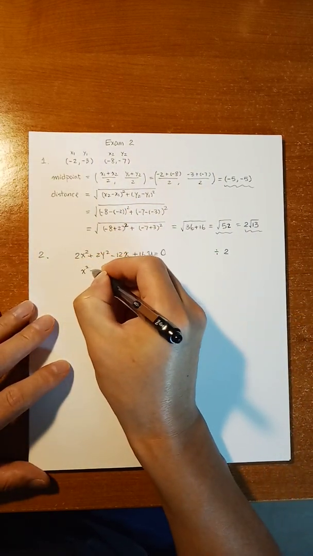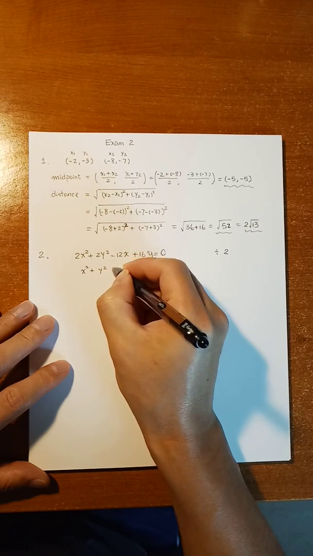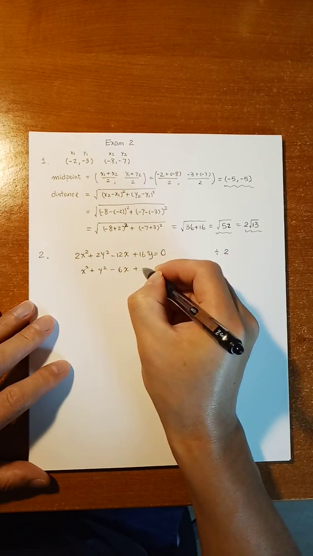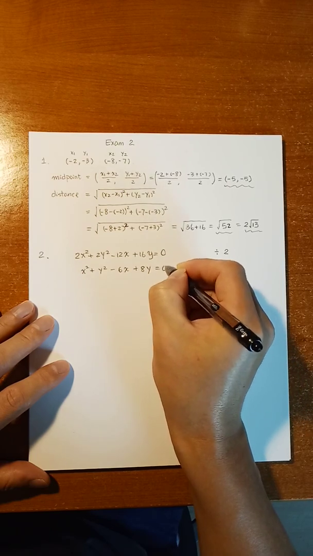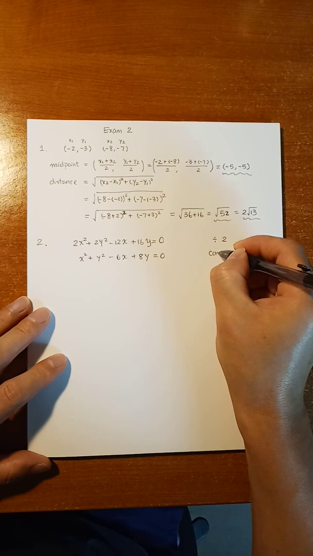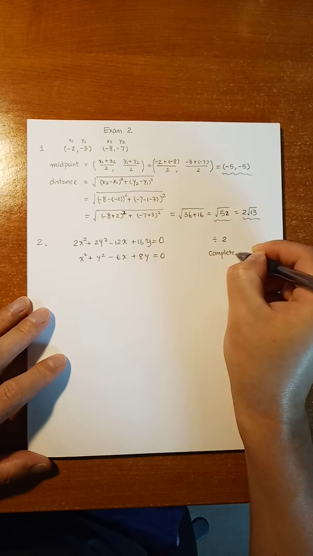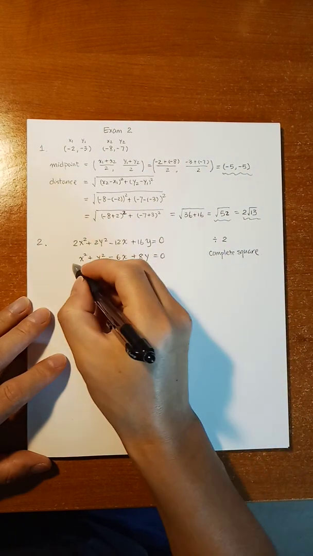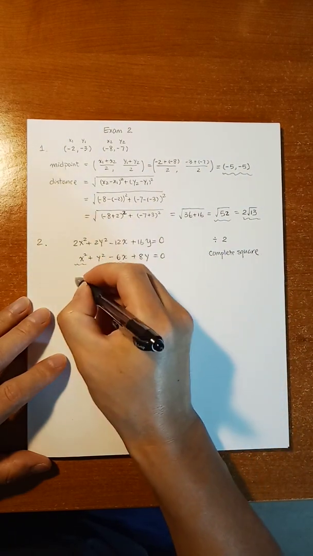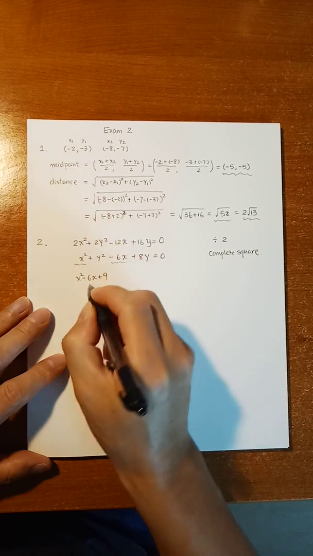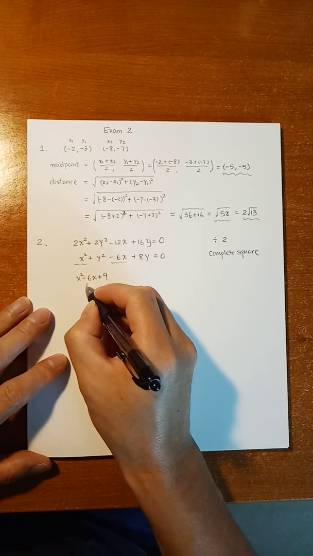We get x squared plus y squared. 12 divided by 2 is 6x. 16 divided by 2 is 8y. Okay? And then we're going to complete the square. So x squared minus 6x, we need to add 9. So it's 2 times 3.